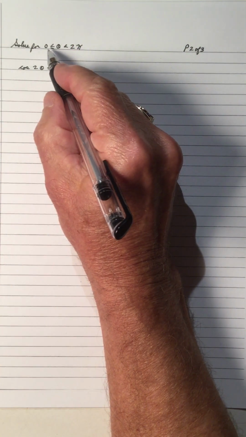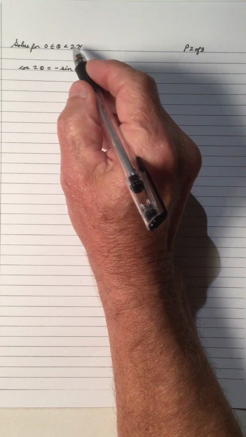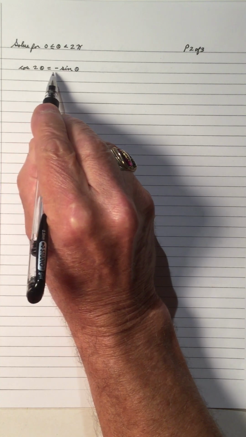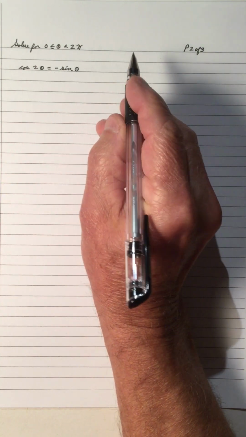Number 5, solving equations. Solve for 0 less than or equal to theta less than 2 pi. We're going to solve the equation cos 2 theta equals negative sine theta.